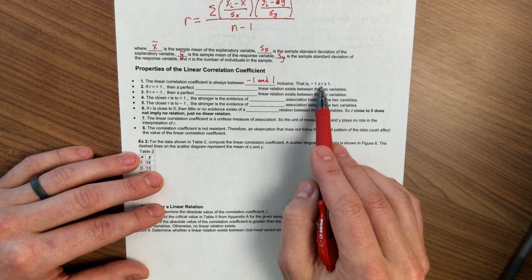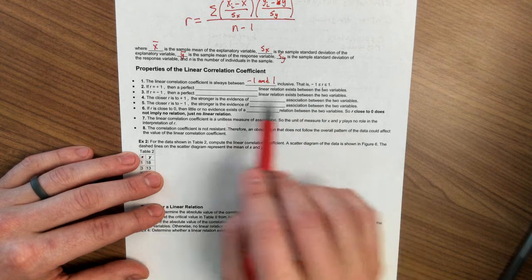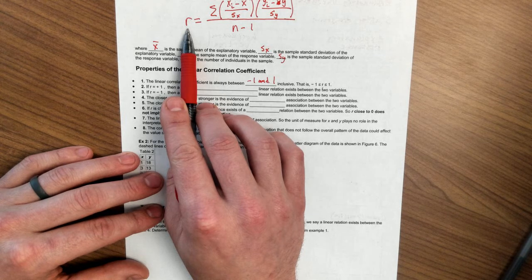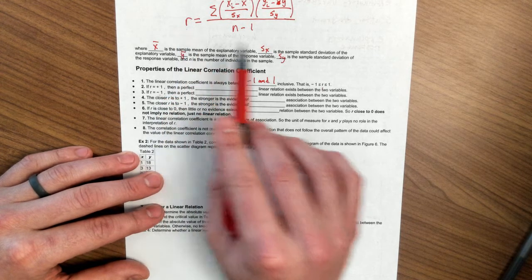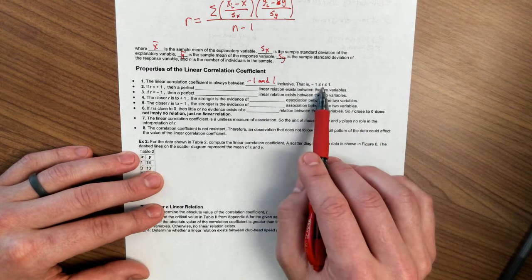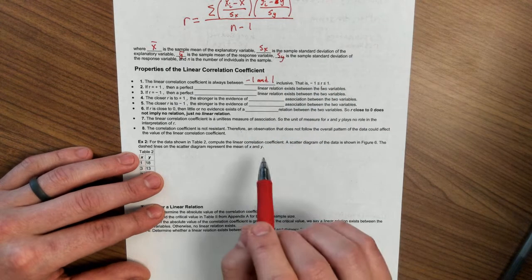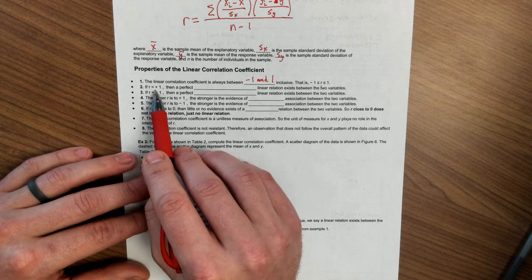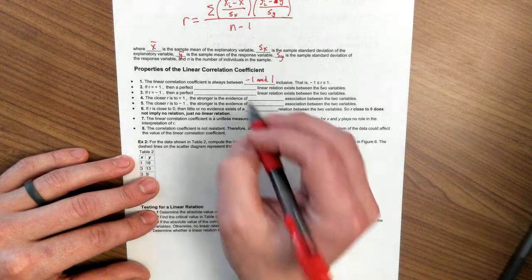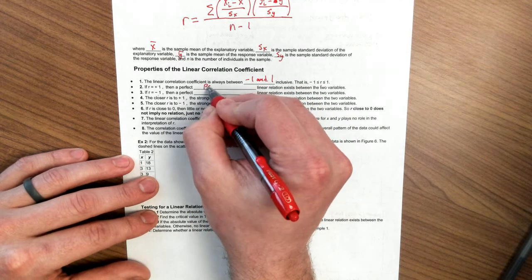That is R. Remember, our correlation coefficient is labeled as R. So anytime we're asking for the variable R, or the coefficient R, it has to be between -1 and 1.